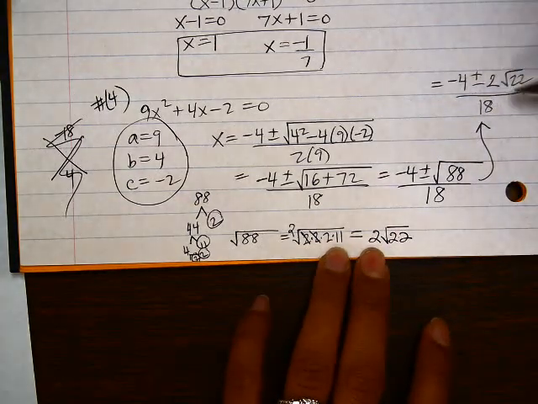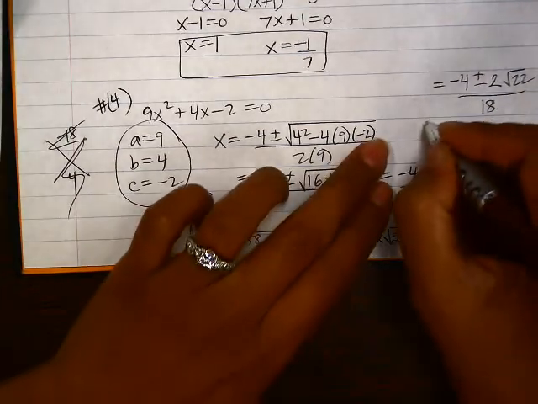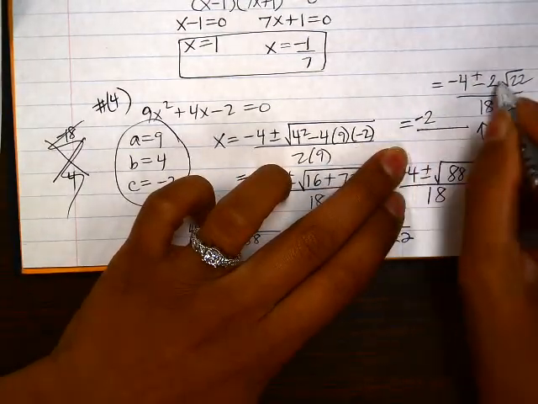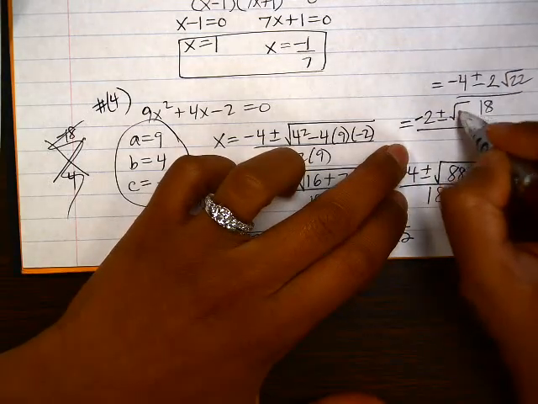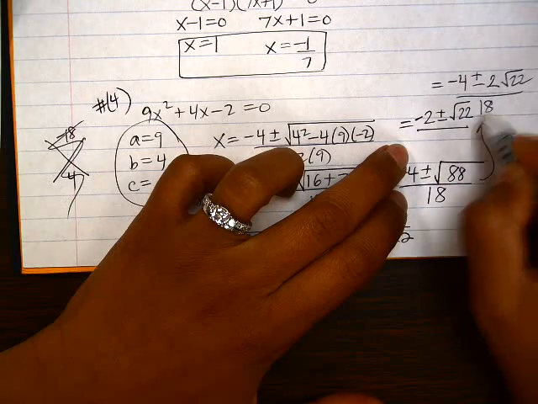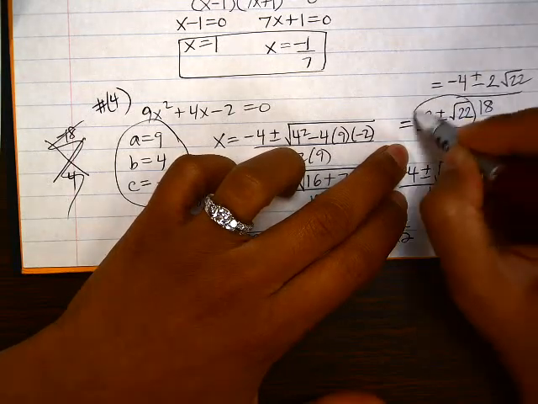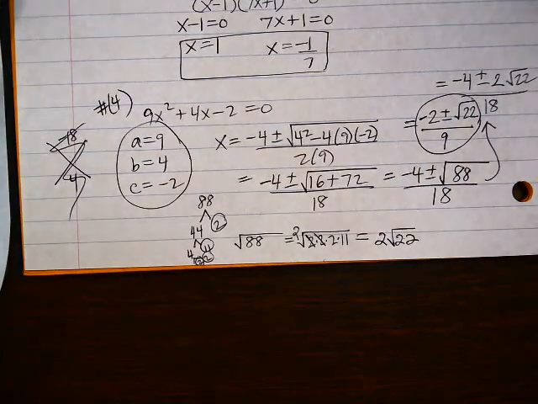If we look at this, it can be simplified even further because each of these can be divided by 2, so we can reduce them. If I divide all of those by 2, negative 4 divided by 2 is negative 2, 2 divided by 2 is just 1, and 18 divided by 2 is 9. So our final simplified answer is negative 2 plus or minus root 22 over 9.